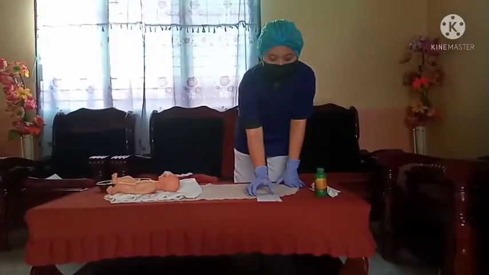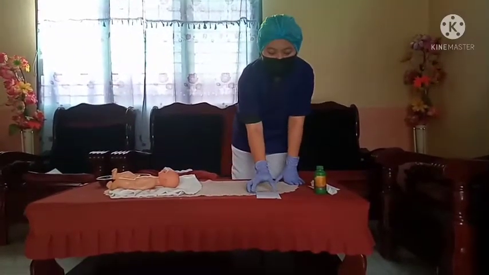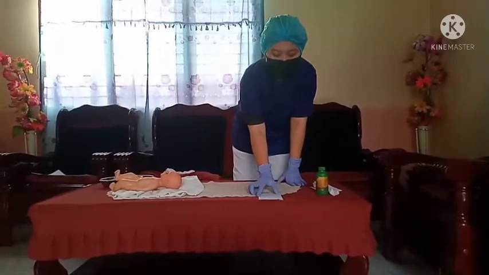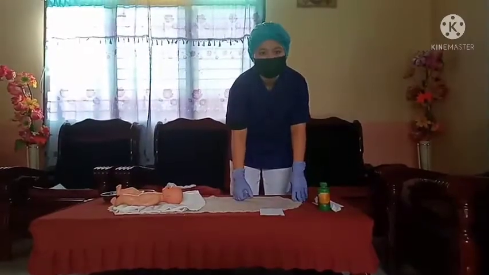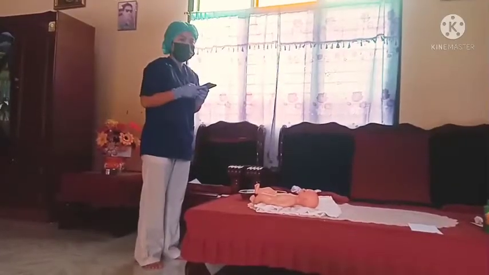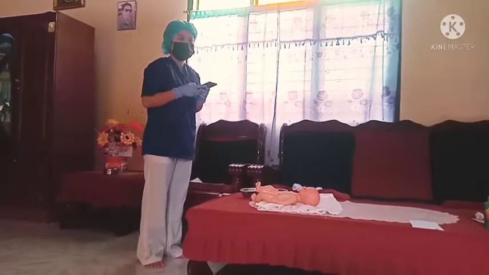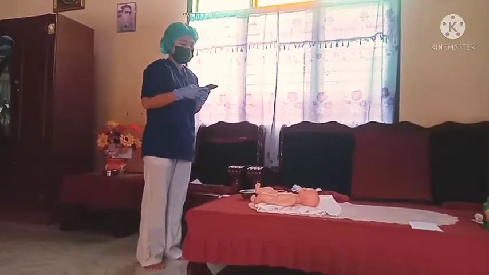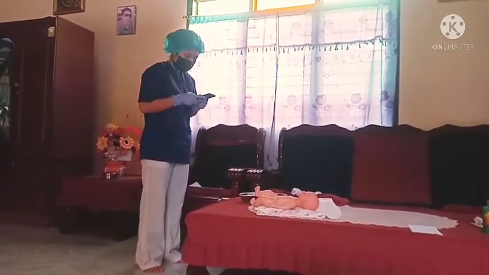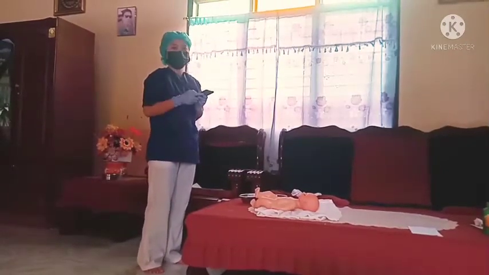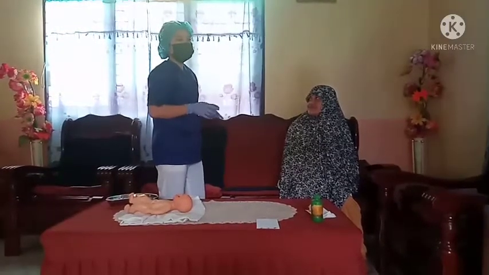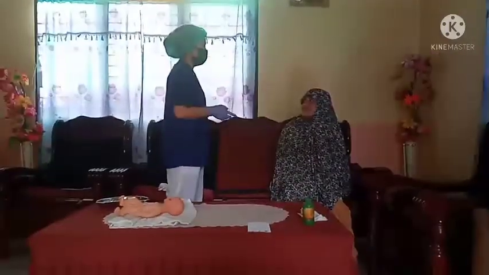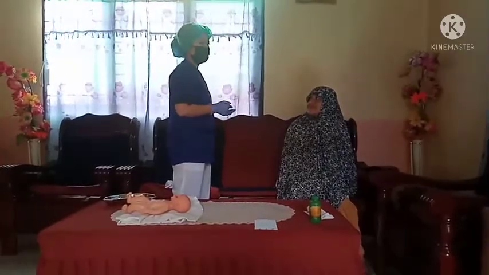And allow the specimen to dry thoroughly on a flat surface. This is to avoid spilling of the specimen. And mail it to the laboratory for the complete result. This is for the continuation of the process. And inform the parents on how they will receive the result. This is for the guidance of the parents. Document the procedure. This is for the continuation of the process.